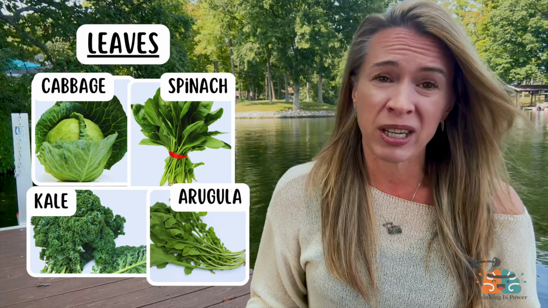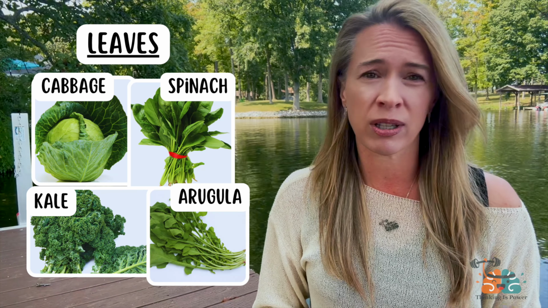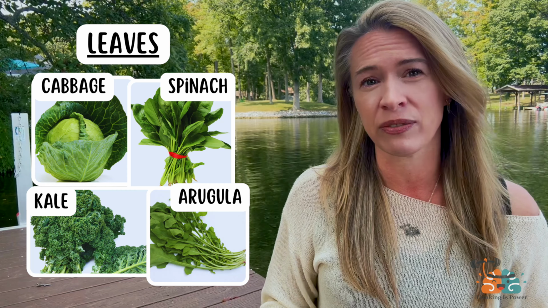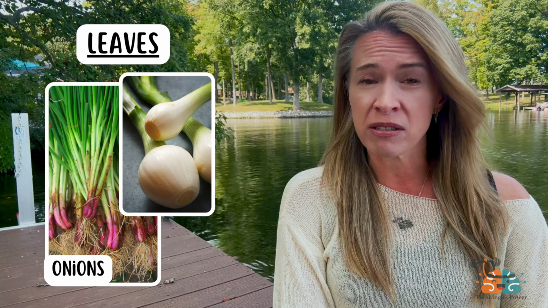Leaves. Now, there are many different kinds of lettuces for which we eat the leaves. Also, spinach, kale, arugula, and cabbage are all leaves. Sometimes the leaves are actually underground. Onions and leeks are examples of underground leaves. Notice they're not roots. Can you see the little roots attached to the bottom?